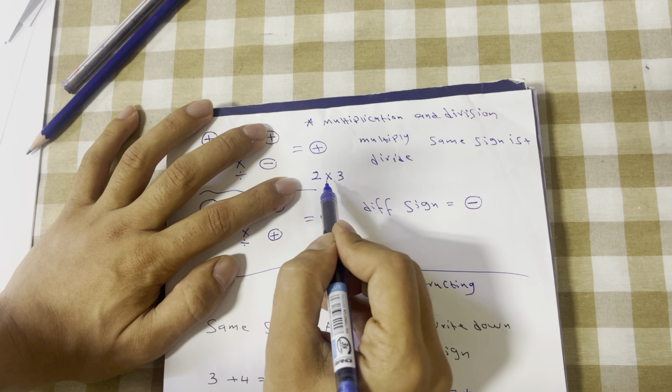Negative 3 times negative 4, because we have multiplication and the two integers have the same sign, the result will be what? Positive. Negative times negative is positive.